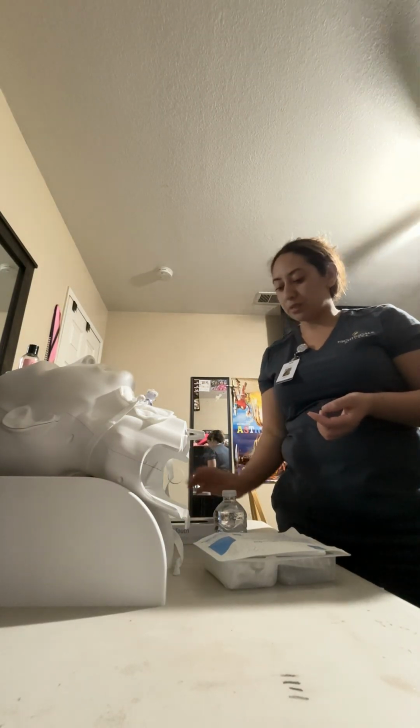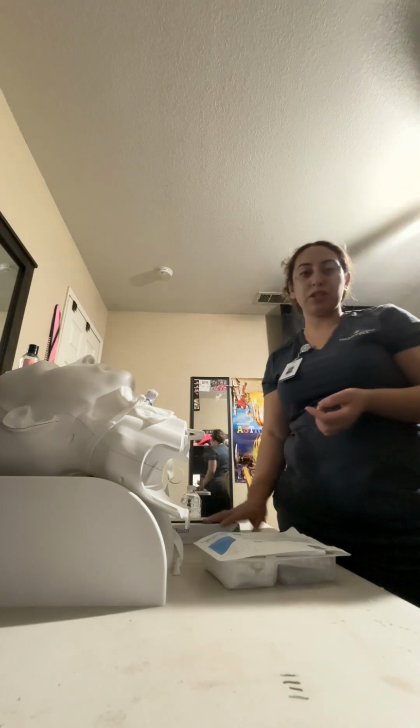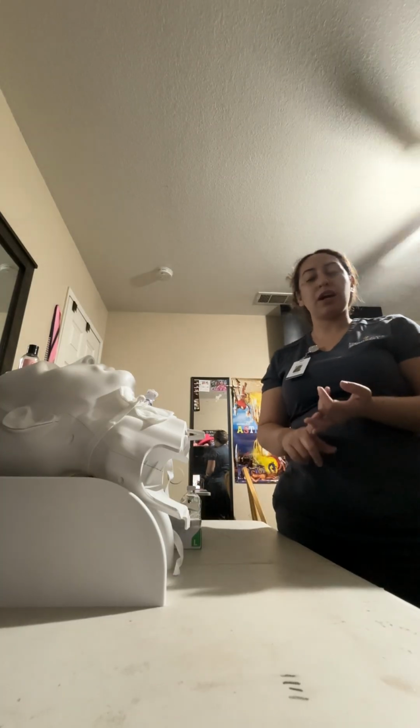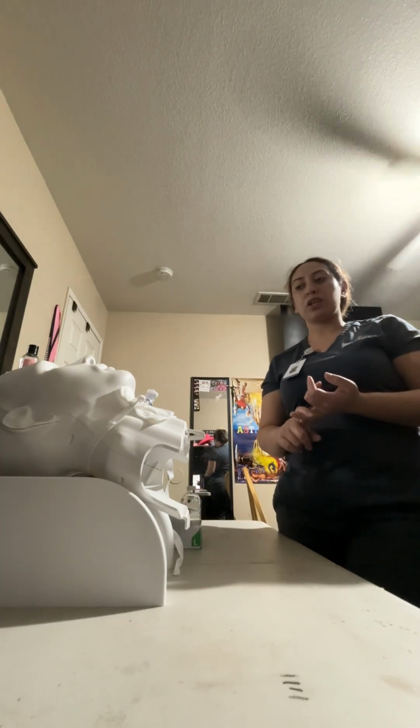For tracheostomy care, I'm going to first obtain doctor's orders. I'm going to read over those and verify that the information is correct. I'm going to go to the patient and identify myself. I'm going to have the patient verify their name and their date of birth for me. I'm also going to check their wristband to assure that this is the correct patient.